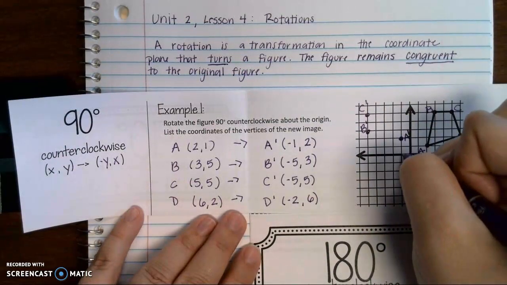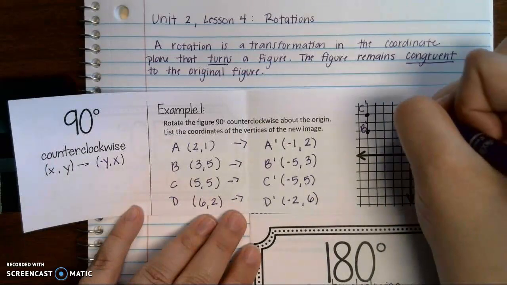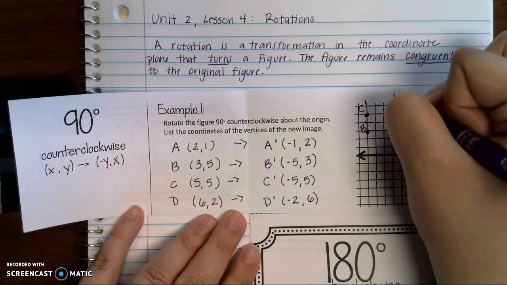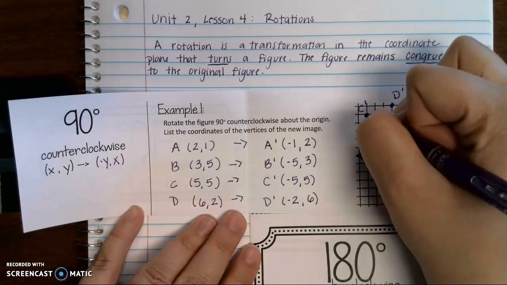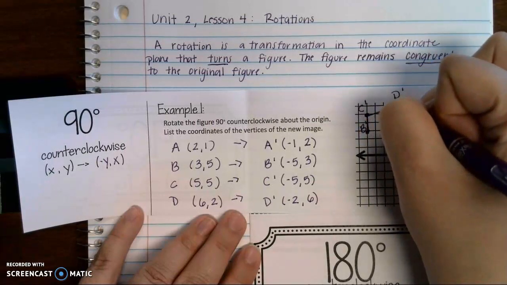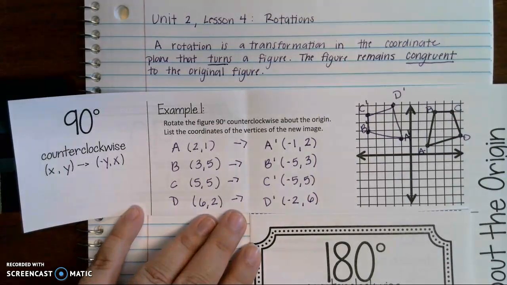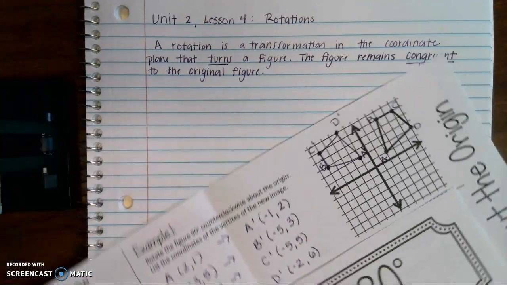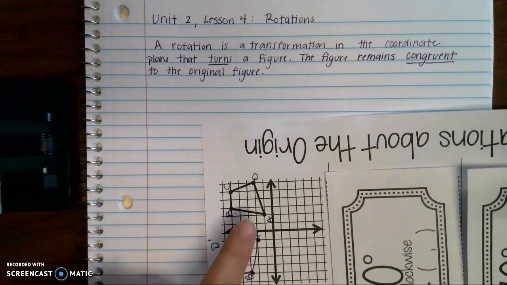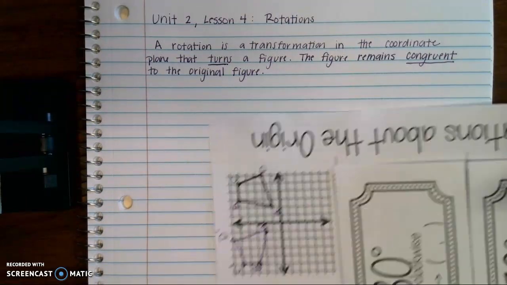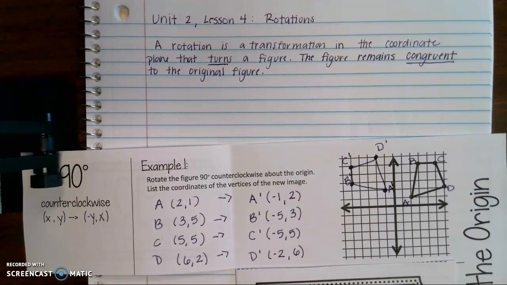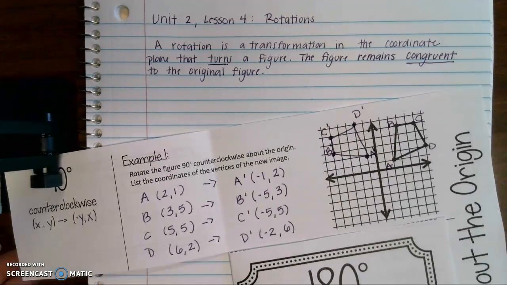And D prime is at (-2, 6). And then I connect my points, and my figure should look the exact same, just turned. And you can always check it by physically turning your paper. This is what your new figure should look like, which it does. So we did that one perfectly.